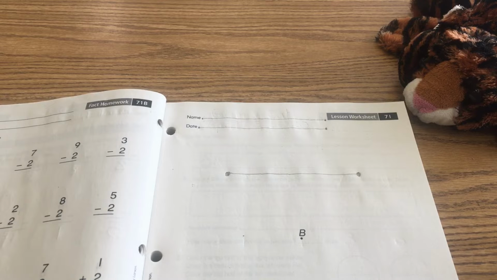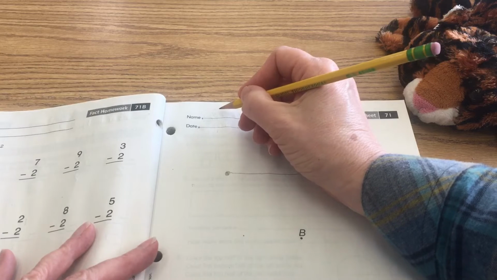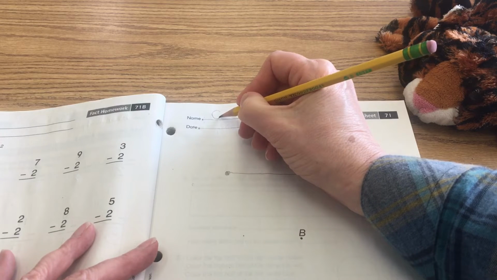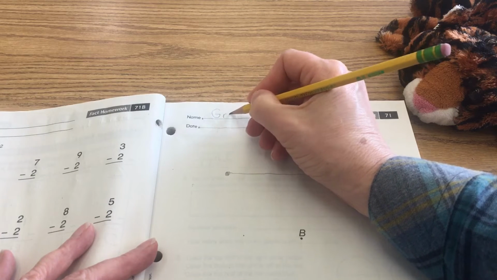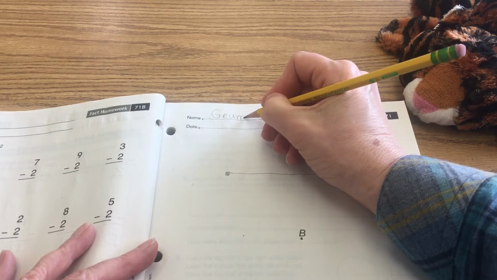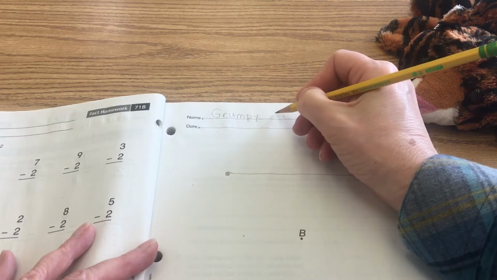So if you need to pause the video while you get your two lines drawn, line segments rather, go ahead and pause the video. All right, I'm going to continue on and I'm going to write Grumpy Cat's name here. And there's enough room on this line for me to write his first name and his last name today.